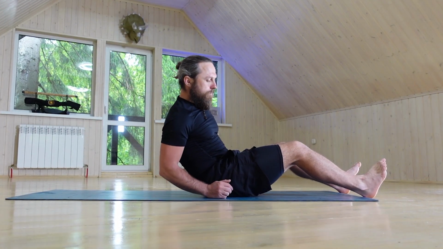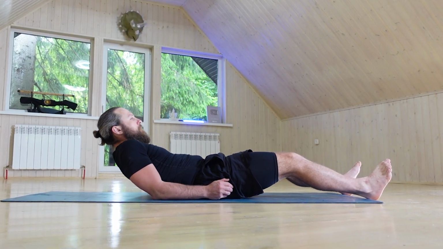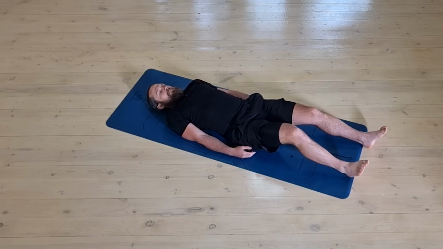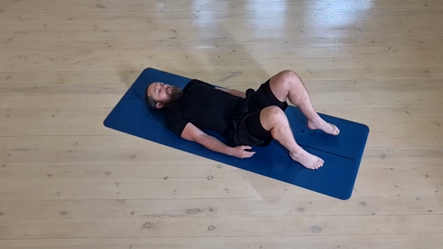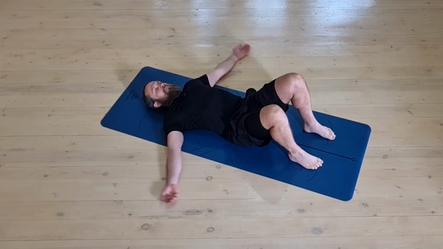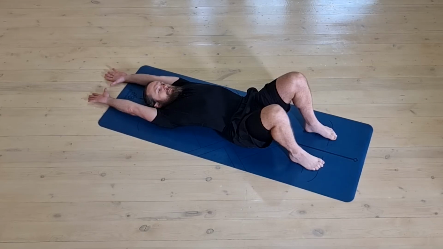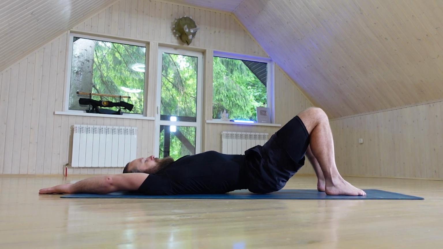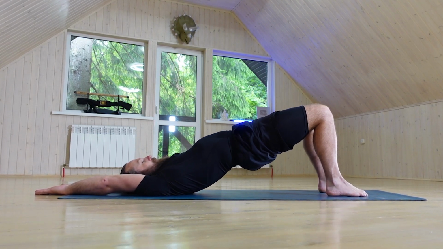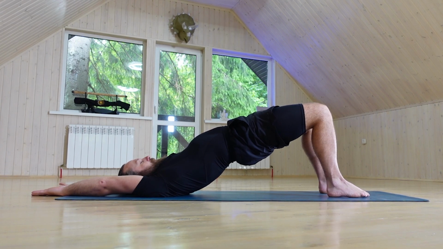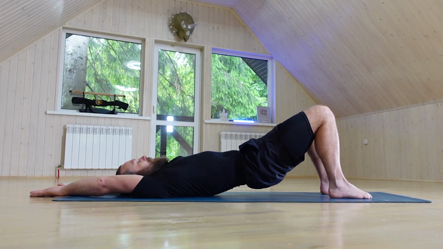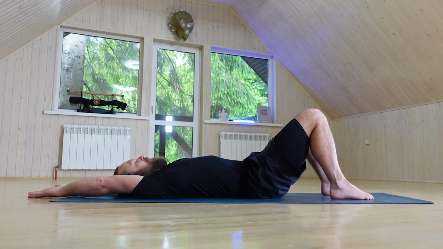Sit on the mat and leaning on your hands, carefully lie down on your back. Bend your legs at the knee joints at an angle of 90 degrees. Take your hands to the sides behind your head and stretch them back. Take a smooth inhale through your nose and slowly lift your pelvis up. The feet are at the width of the pelvis. Exhale slowly through your nose and lower your pelvis to the floor.